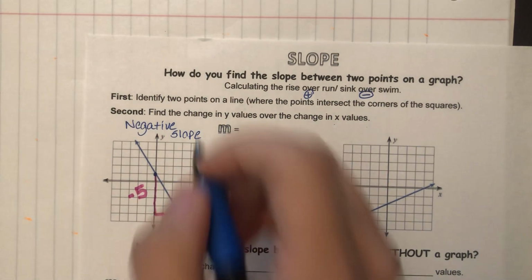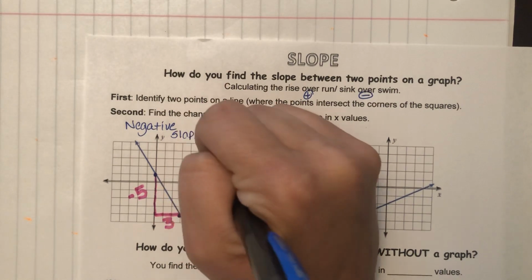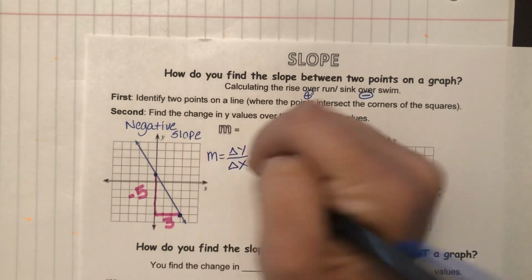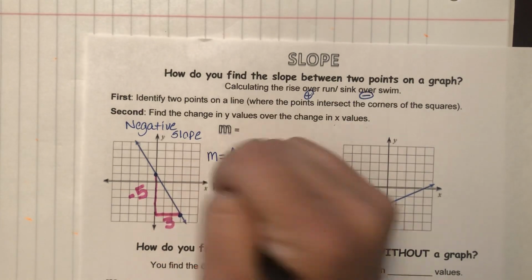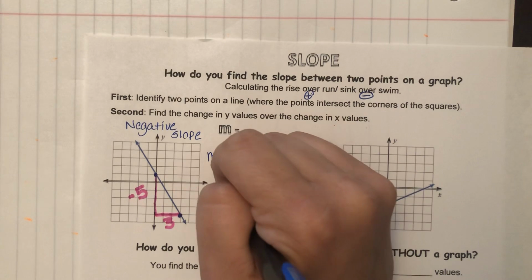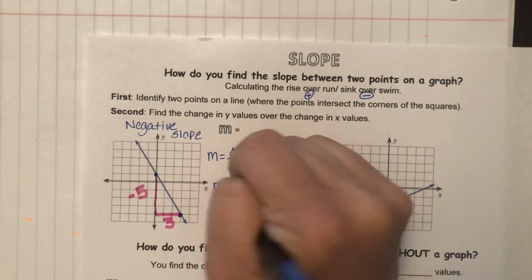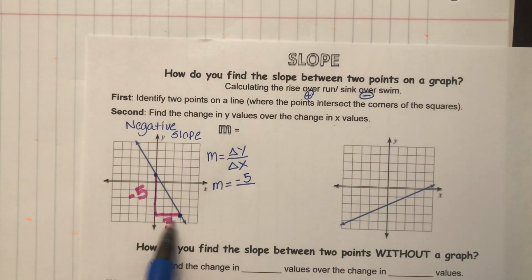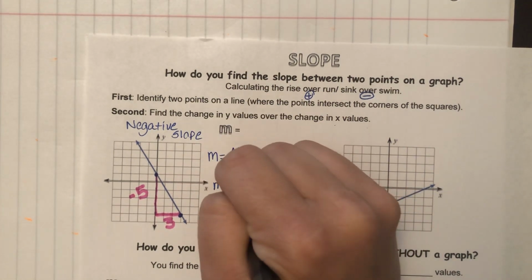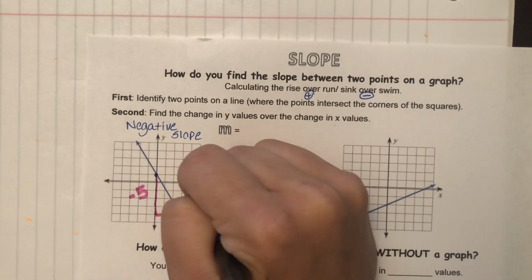Now we write that. Change in y over the change in x. The change in my y values, my vertical change here, was -5 over my horizontal change in x values, which was 3. We went 3 units to the right. And that is our slope.